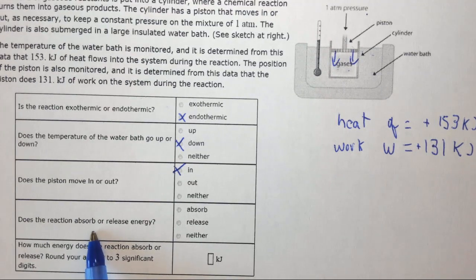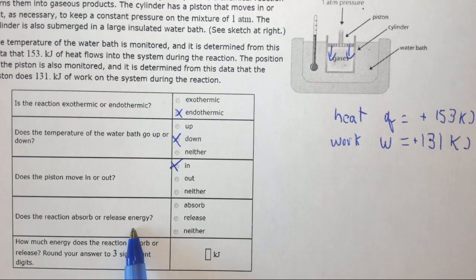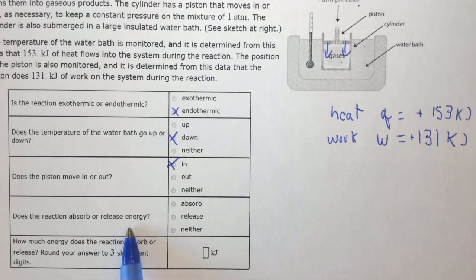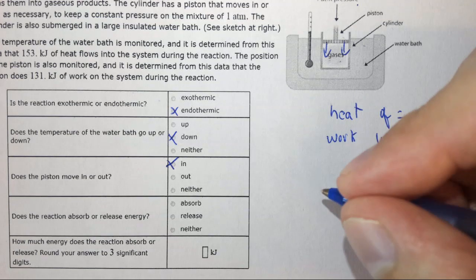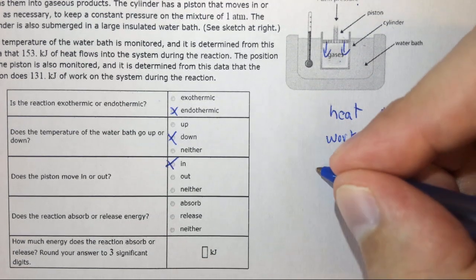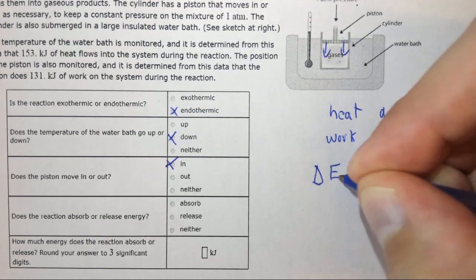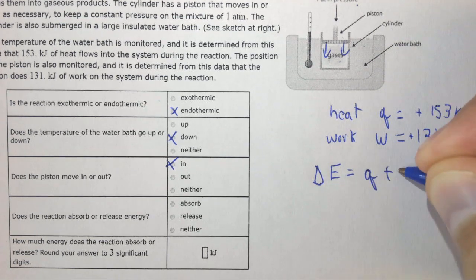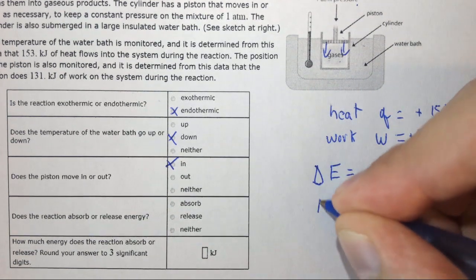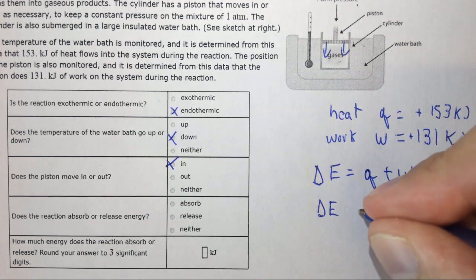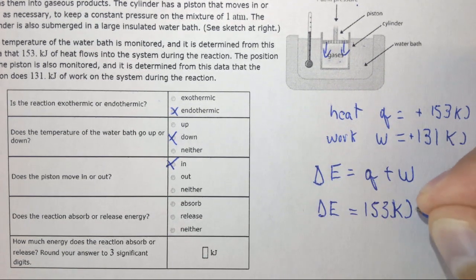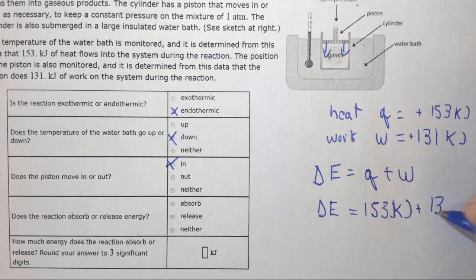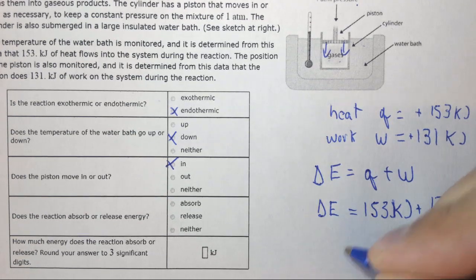Does the reaction absorb or release energy? There are several ways to calculate this, but in the next case, we're actually asked to find the change in energy. So we might as well find the change in energy. Delta E equals Q plus W. In this case, delta E equals Q, which is 153 kilojoules, plus W, which is 131 kilojoules.